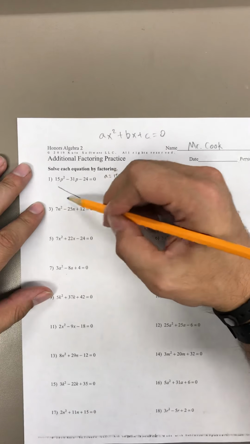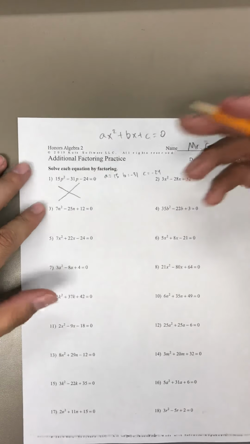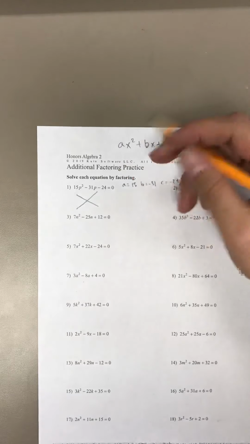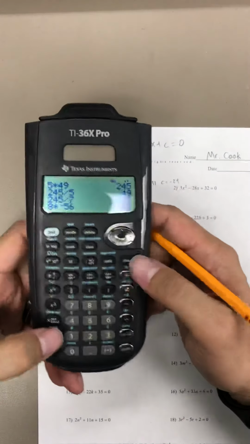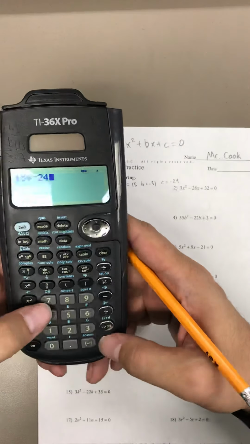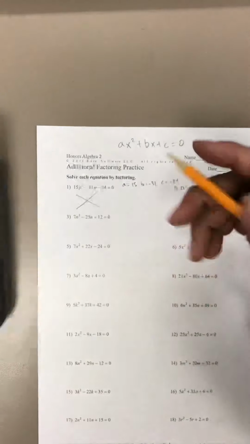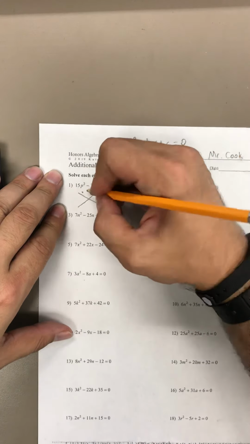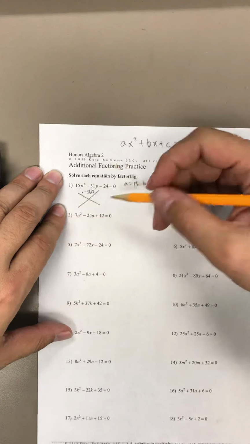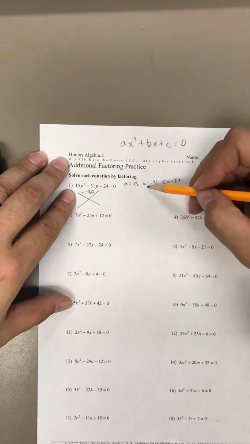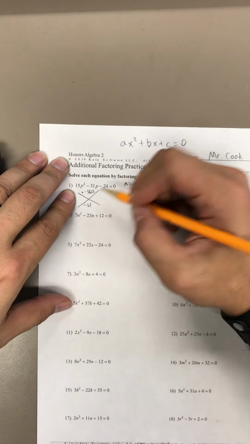So we make the x for our factoring, because we're doing the x factor, that's where the x comes from. We multiply the first coefficient, the a value, times the constant value, negative 24. So if we use our calculator, 15 times negative 24, and we end up with negative 360. Okay, so that's a familiar number. I'm looking for two numbers when I'm factoring. I'm looking for two numbers that multiply together to be negative 360 and then add together to be this middle coefficient, this negative 31 right here.